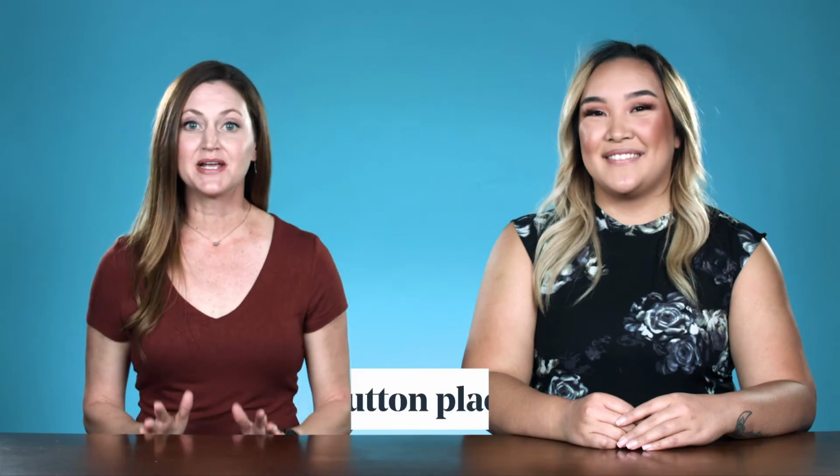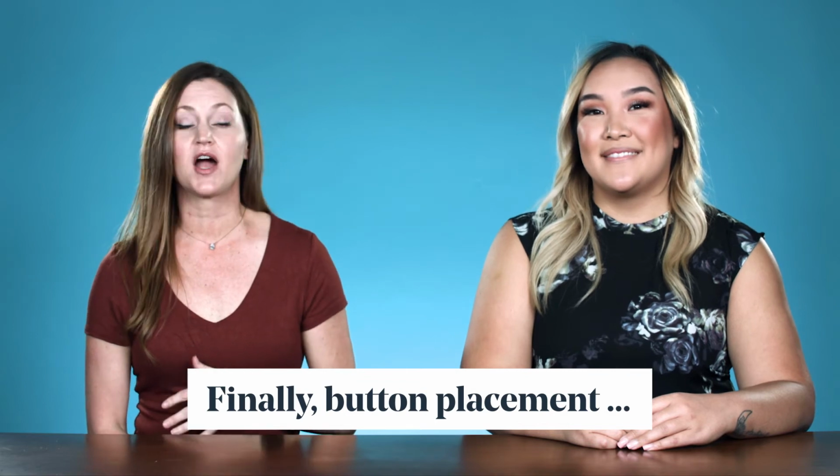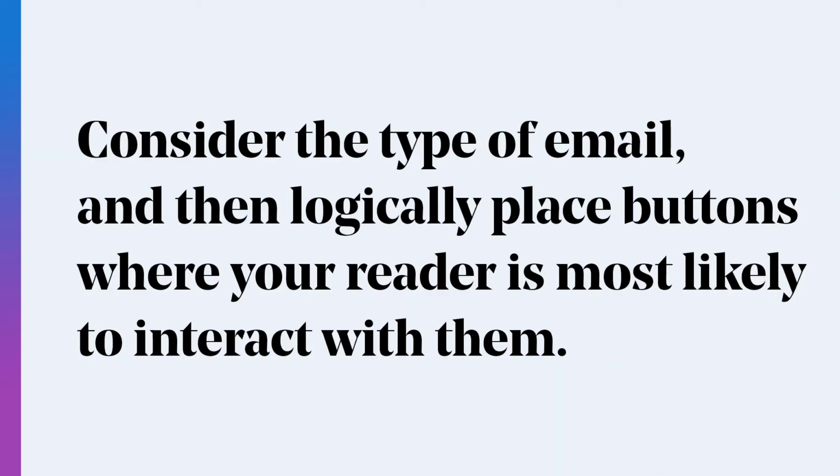That brings us to placement, and this one can be a little bit controversial. There's everything from above the fold to the complexity content theory. However, we distilled everything the pros had to say, and here's what we suggest. When determining where to place the CTA button, consider the type of email you're sending, and then logically weave it into the place or places that you think readers will most likely interact with it.